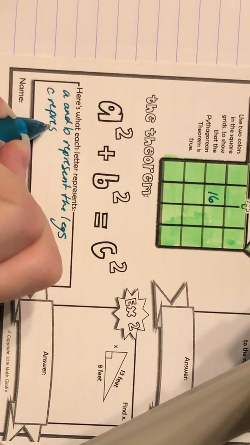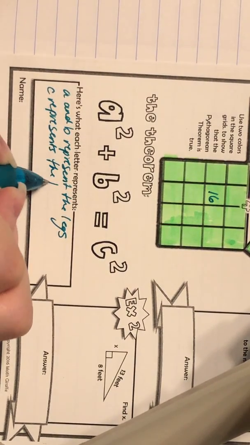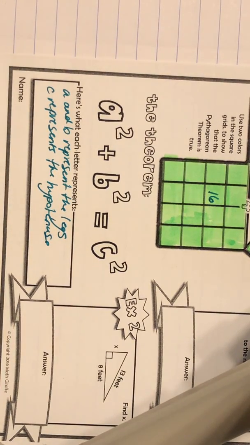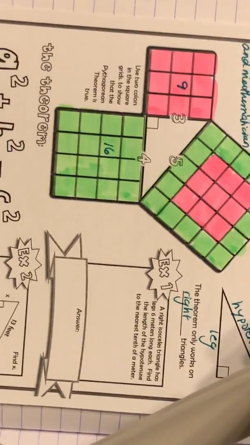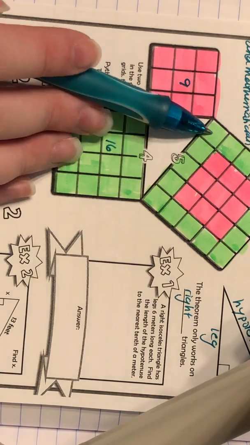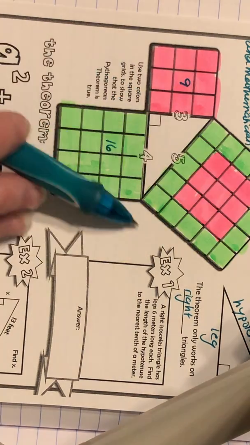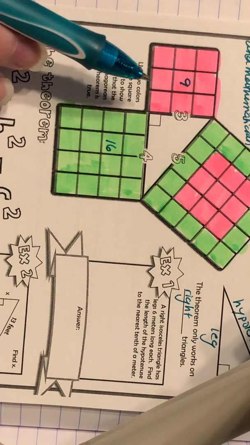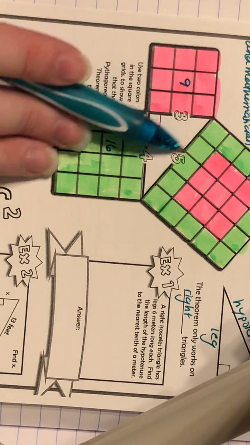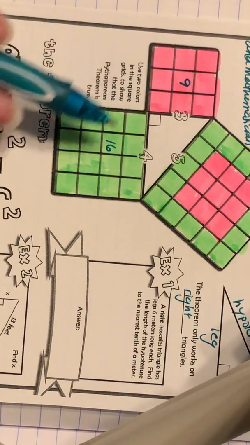C represents the hypotenuse. So, going back up to my drawing, the area of C, which in this case is 5, so 5 times 5, equals the area of one leg plus the other leg. So the area of this equals 9 plus 16.